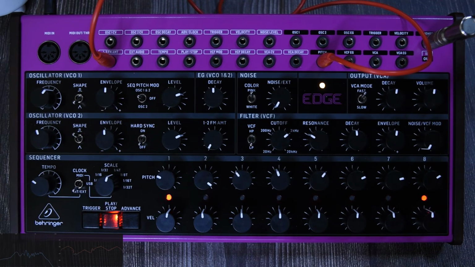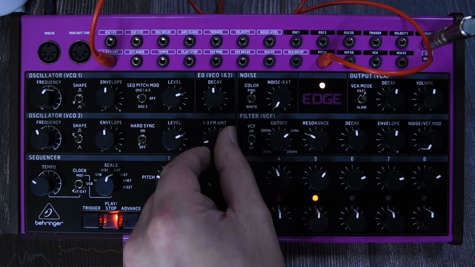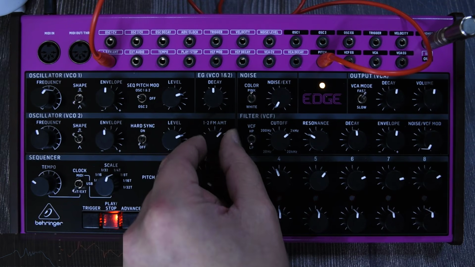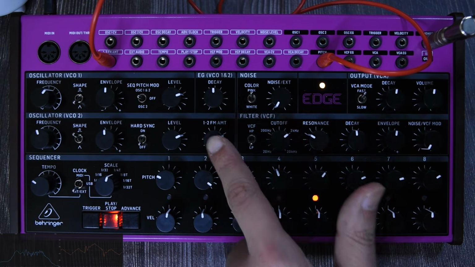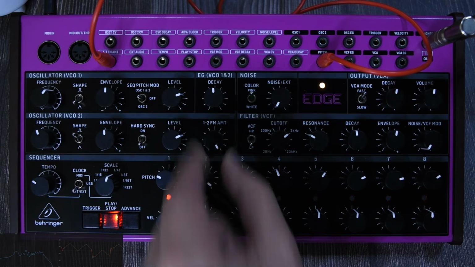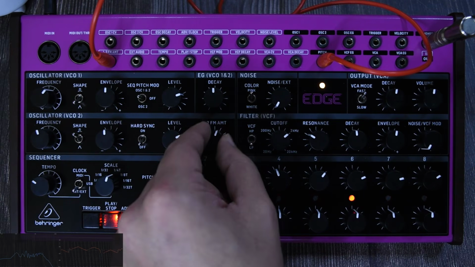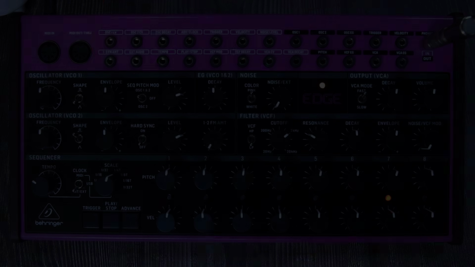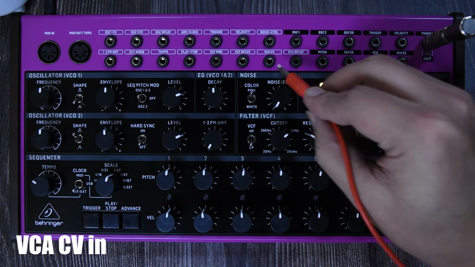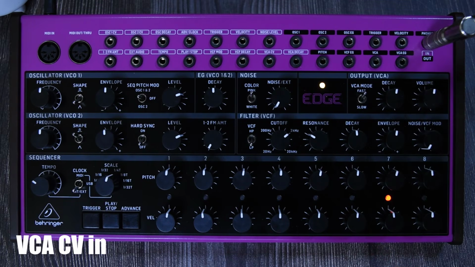All right, so that's the main idea. And still, this control still works. You're not disconnecting this control. Okay, so if we keep moving forward, we have the VCA in, and as you might guess, this is the amp, which is going to be the volume.